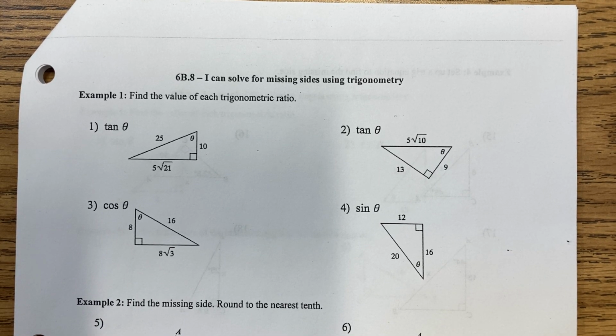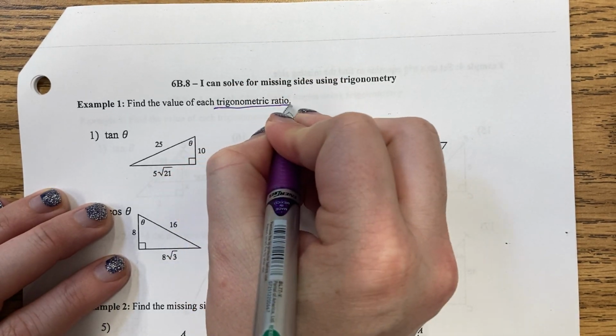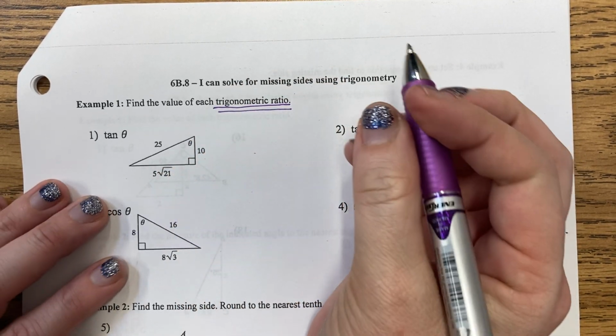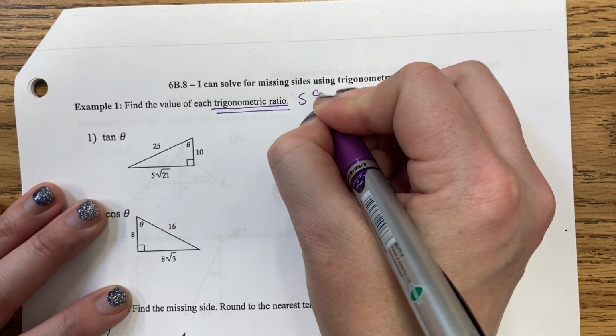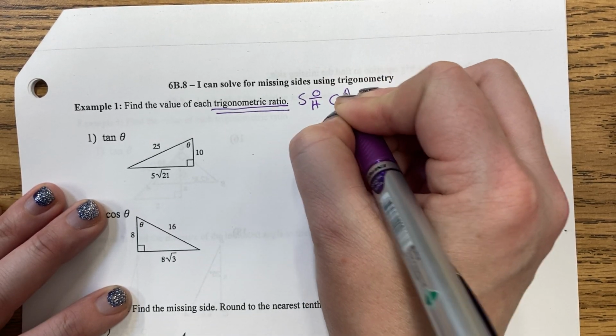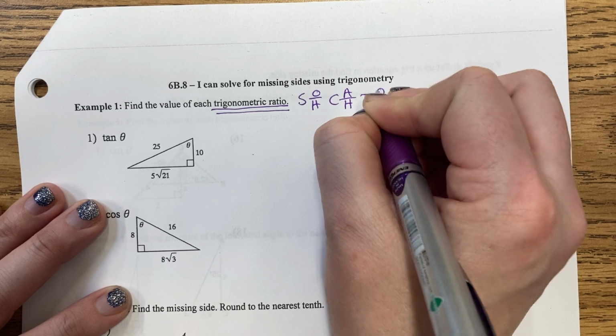In 6B.8, we're going to go over finding missing sides using trigonometry. Our first example just wants us to find the ratio. We do not have to solve in this first section. I'm going to be using SOH CAH TOA.